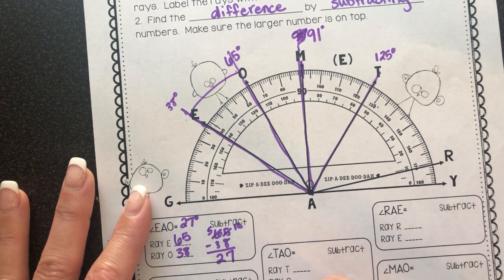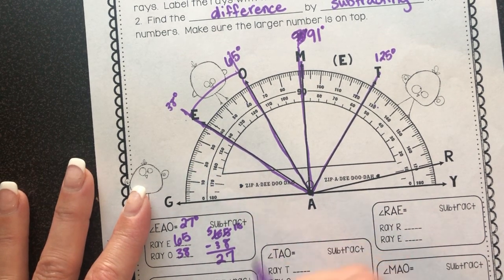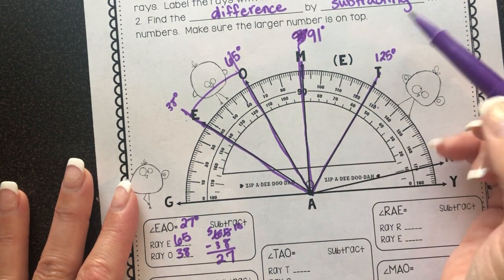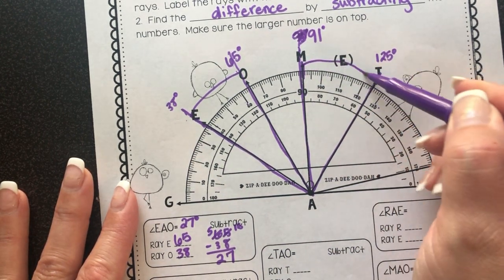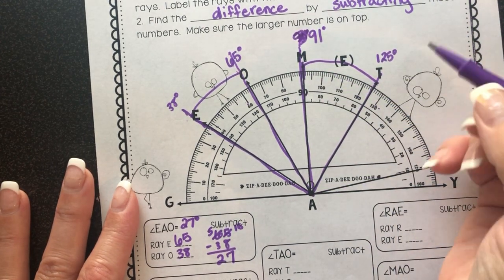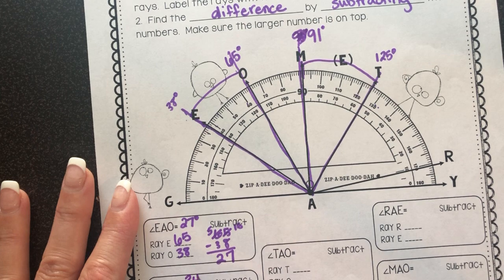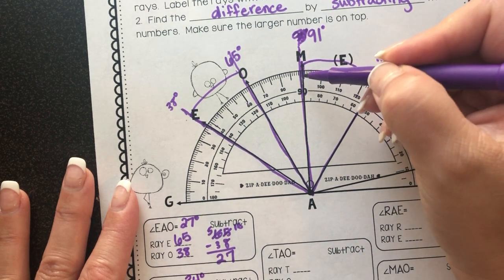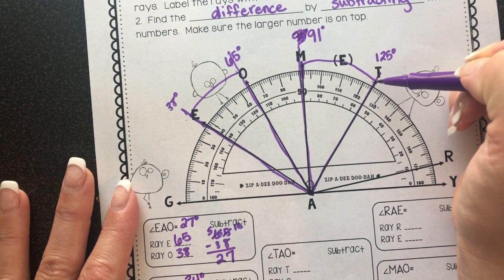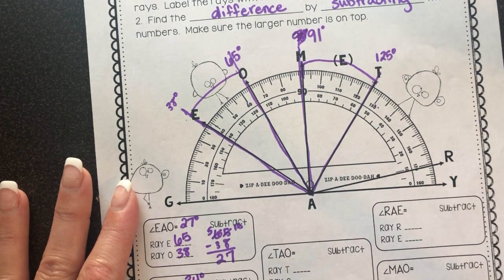Okay, 5 minus 1 is 4, and then 12 minus 9 is 3. So the difference between those two rays is 34 degrees. That tells us that angle MAT is 34 degrees. And like I said, you're welcome to count all the tick marks from here to here. It just takes you a little longer, but you can certainly do that.